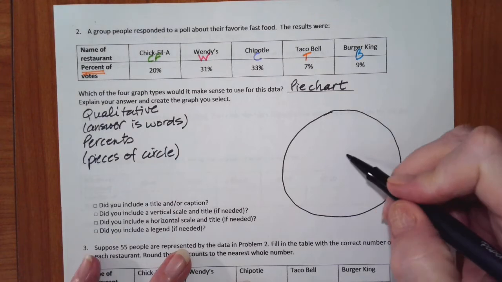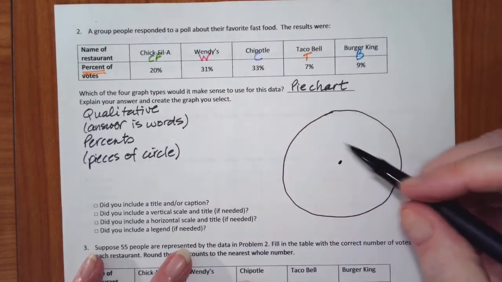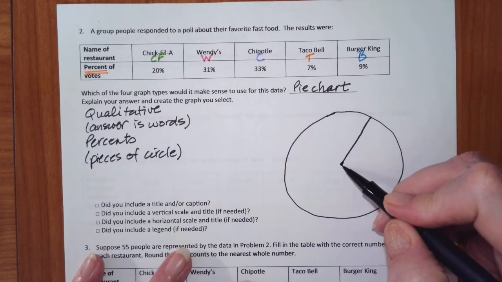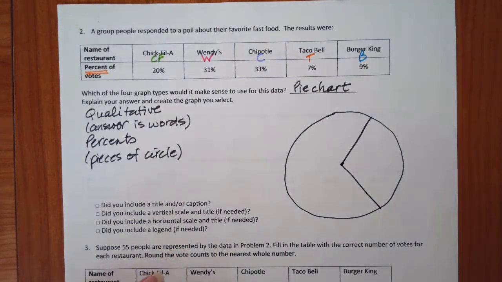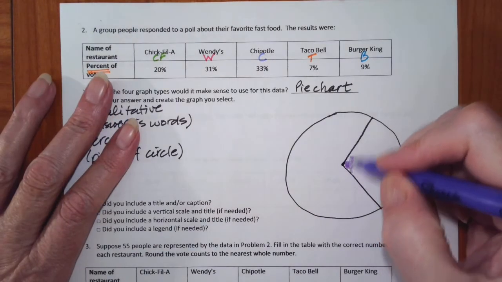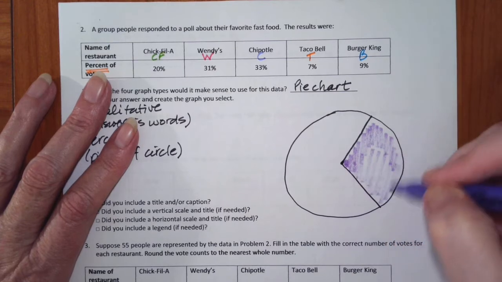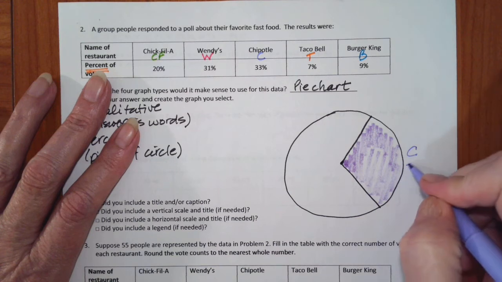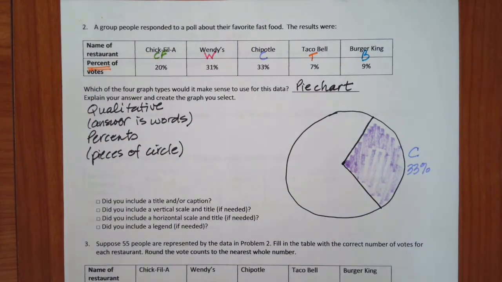So I'm going to start over here and I am going to draw, and I need 33%, which is about a third of the circle. So I am going to make this Chipotle with 33%. Okay.